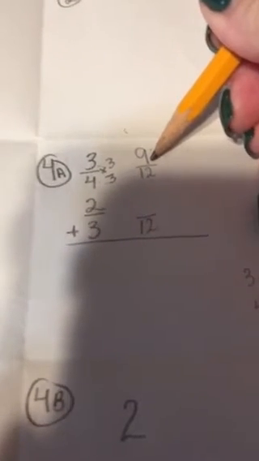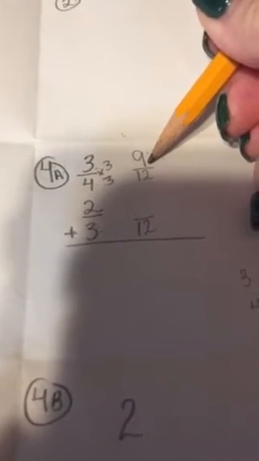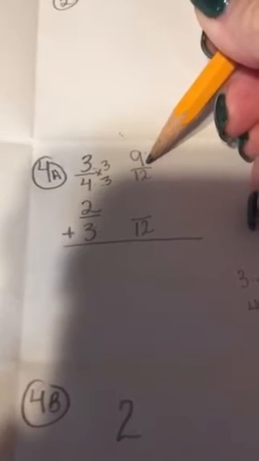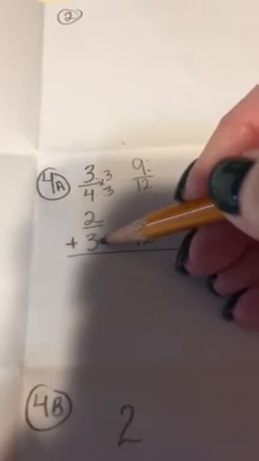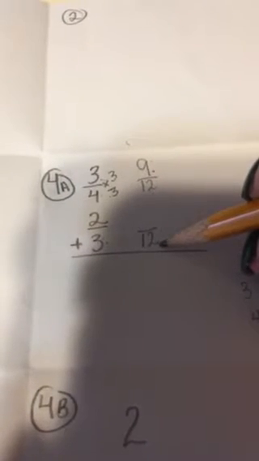So if I'm times 3 on the bottom, that means I have to do the same on the top. 3 times 3 is 9. So 3/4 and 9/12 are equivalent fractions. They're worth the same amount, just sliced differently. Let's do the same for the bottom fraction. What did I do to 3 to turn it into 12?